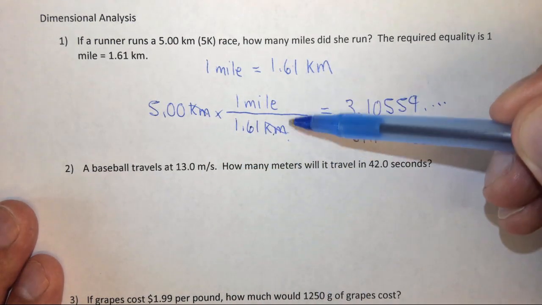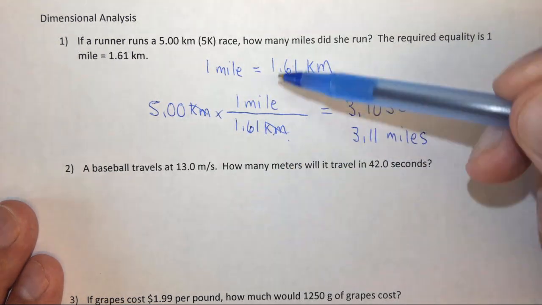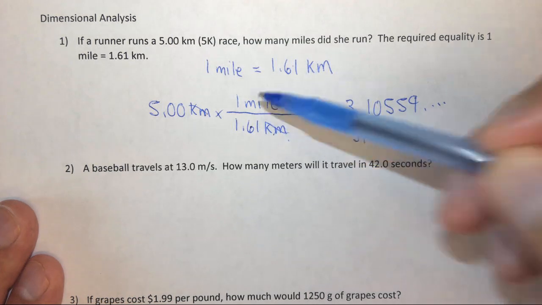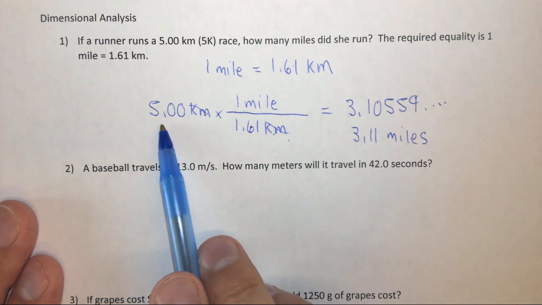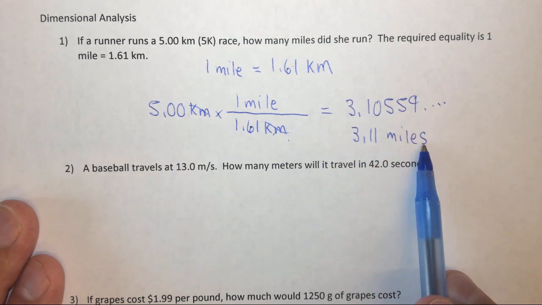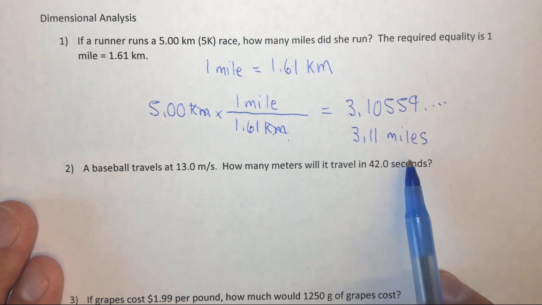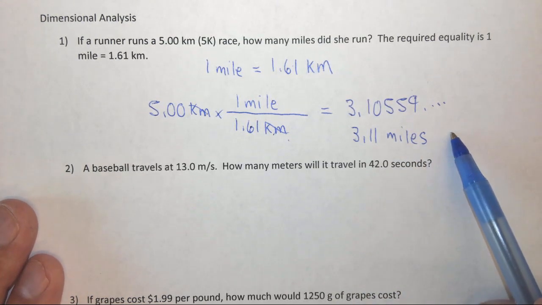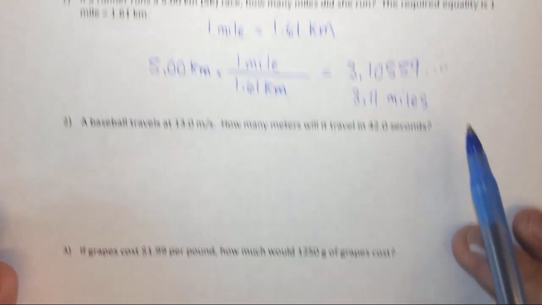Two equal things divided by each other mathematically cancel out and become 1. Any number times 1 is itself. So even though the number changes from 5 to 3.11, the quantity didn't. 5 kilometers is exactly 3.11 miles. That is the whole point of dimensional analysis, which you will use repeatedly in the chemistry courses.